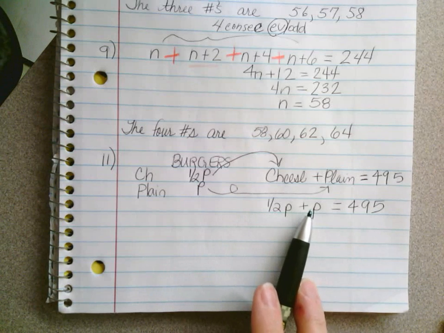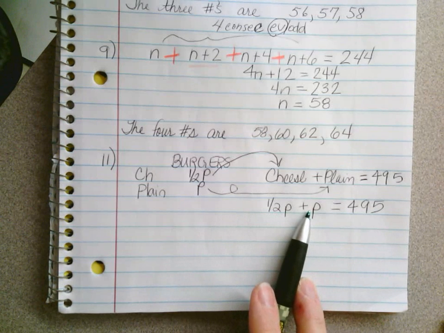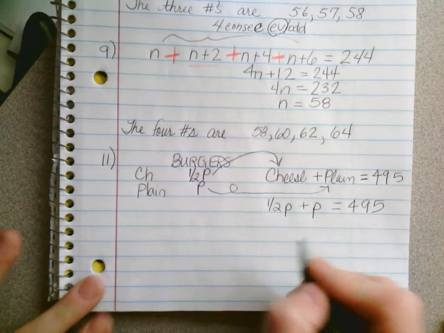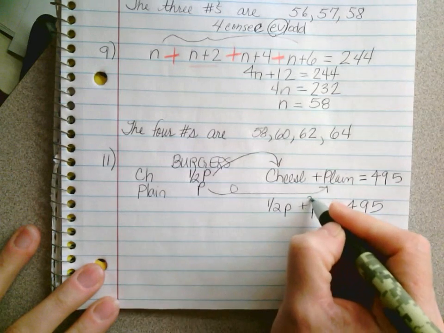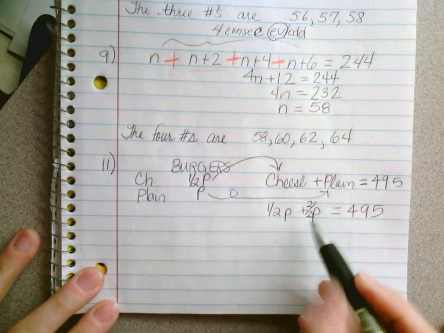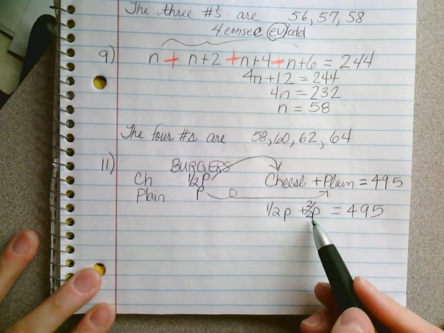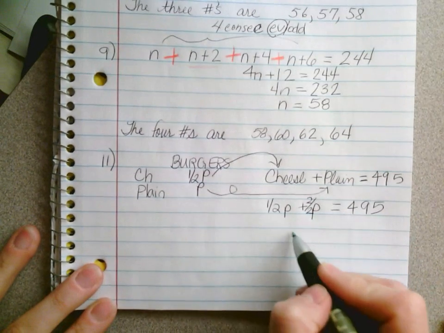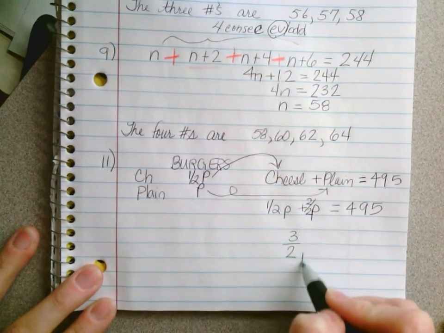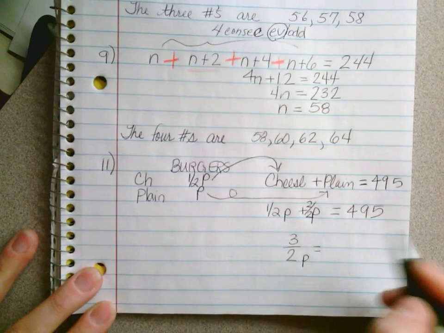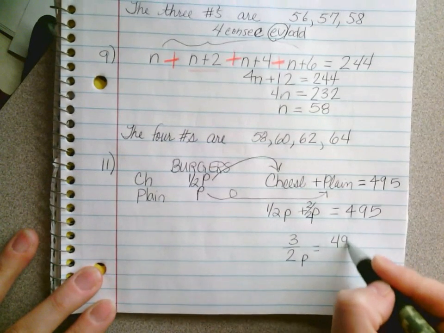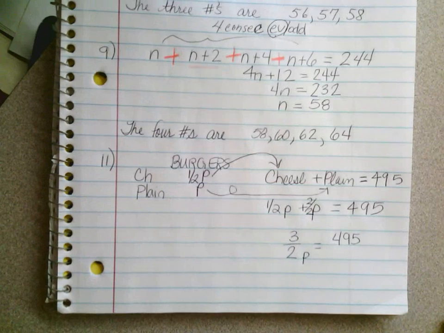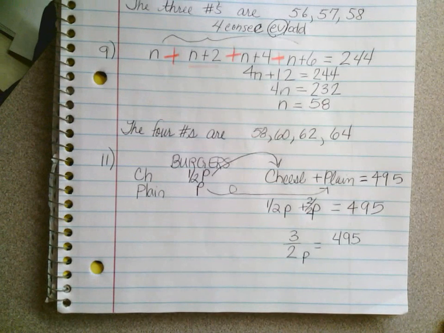Combining these, you can either say it's 1.5 or keep it a fraction, which this is 2 halves, right? 1 is the same as 2 halves. Keep it a fraction, so the sum of the two coefficients is 3 halves p. Good? It's easier to solve it this way because you can just multiply by the reciprocal for the division of the coefficient.